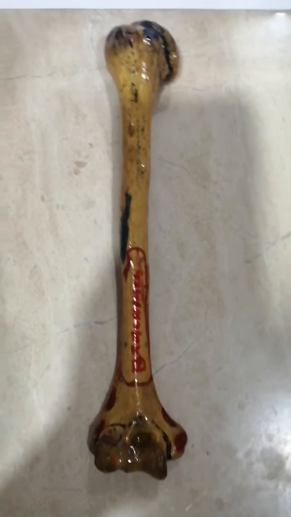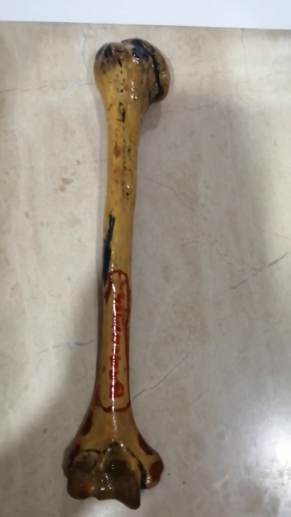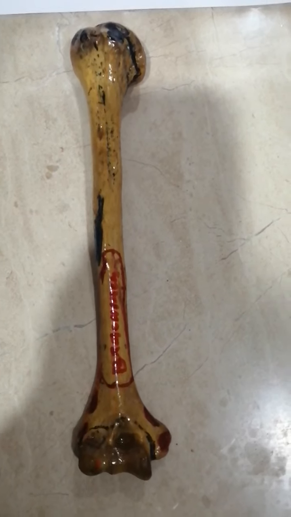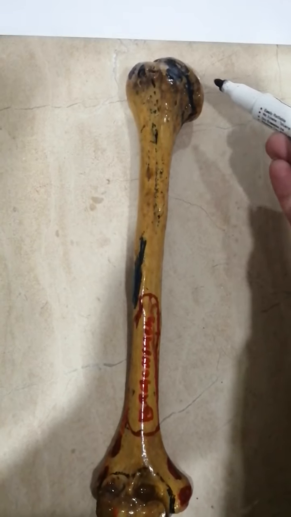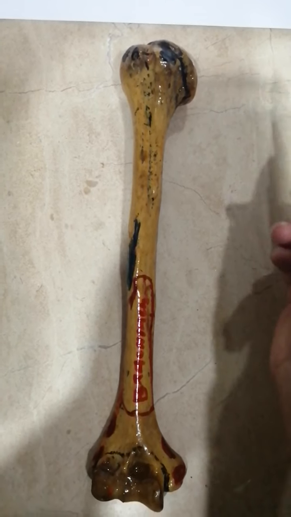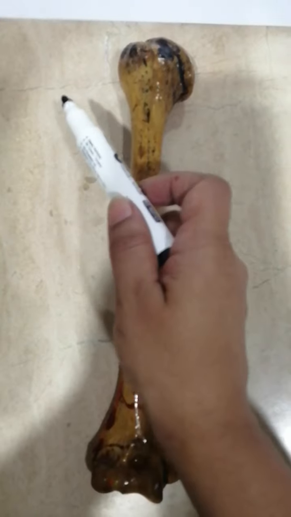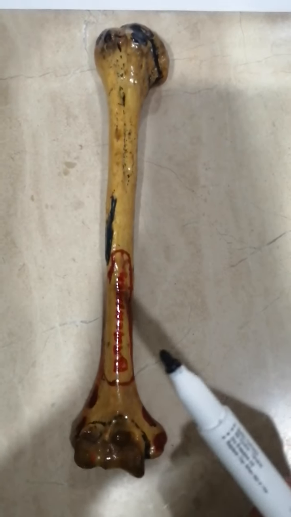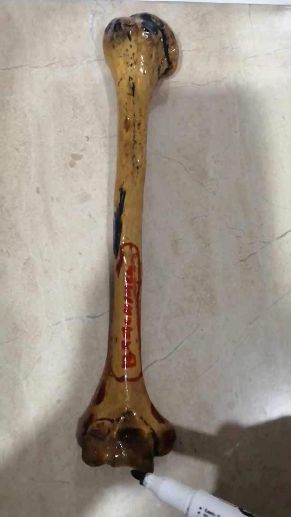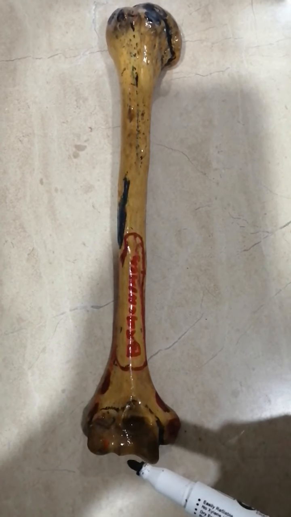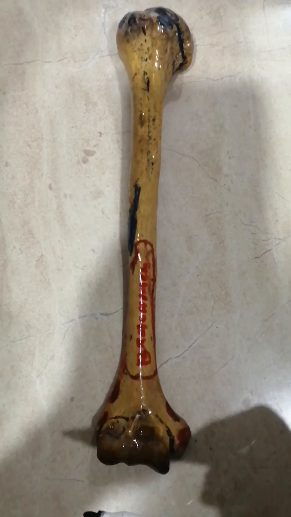This is the right humerus because the upper end is rounded and directed medially. This side is medial, this is the lateral. The upper end has a globular or rounded head that is directed medially, upward and backward. The second important thing is that the lower end is expanded from side to side and flattened from before backwards.